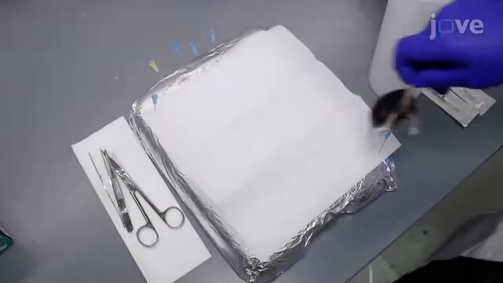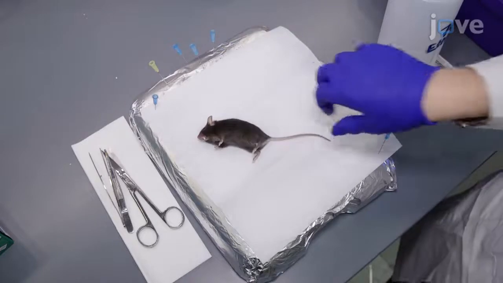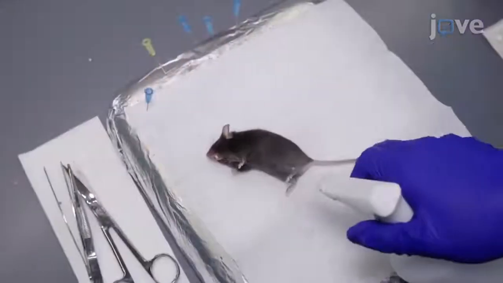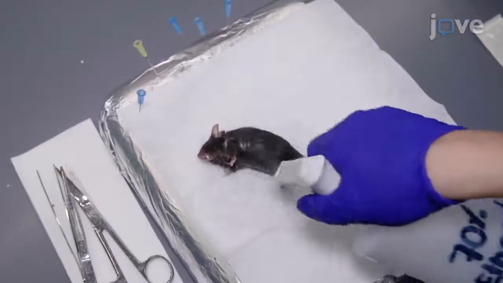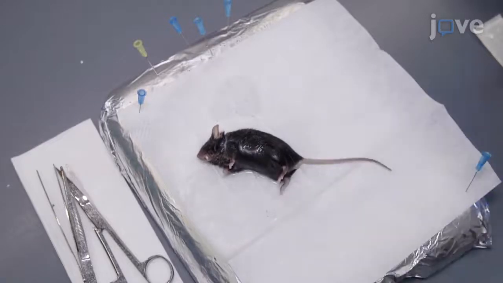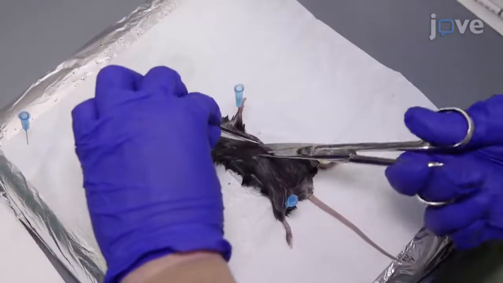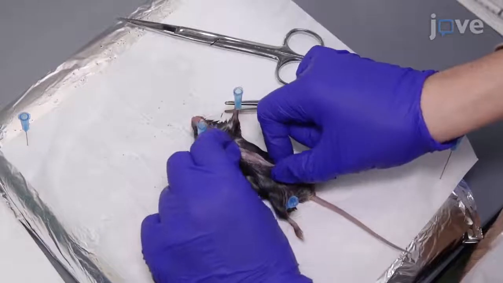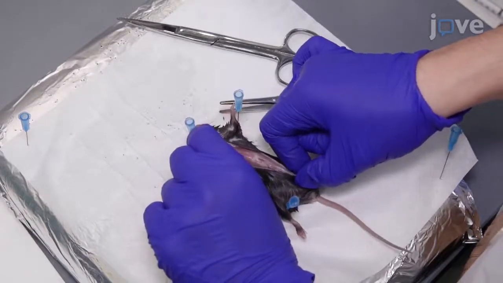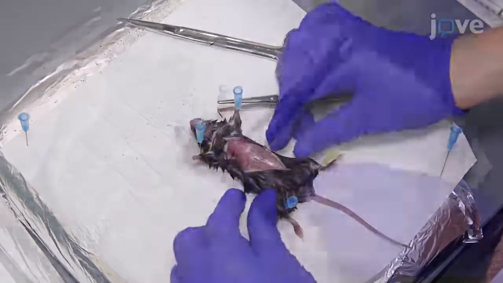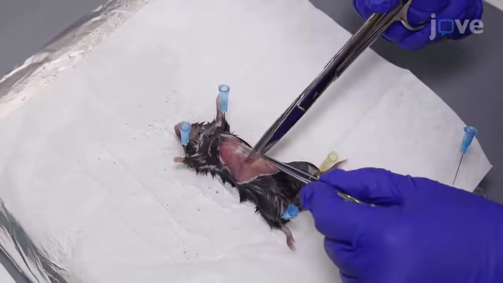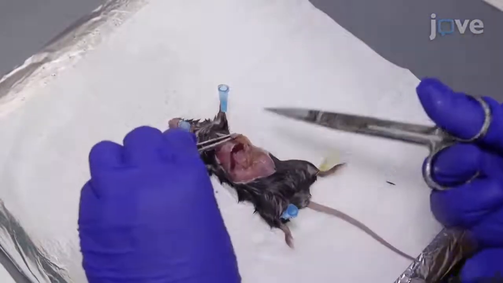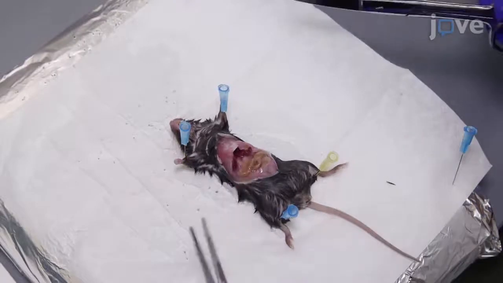Begin by laying the mouse on the dissection pad with the abdomen exposed. Generously spray the body of the mouse with 70% ethanol prior to making any incisions to sterilize the dissection area. Make an incision into the skin across the abdomen and pull simultaneously on both sides of the incision with fingers or forceps. Then cut the peritoneal cavity with scissors to expose the internal organs.